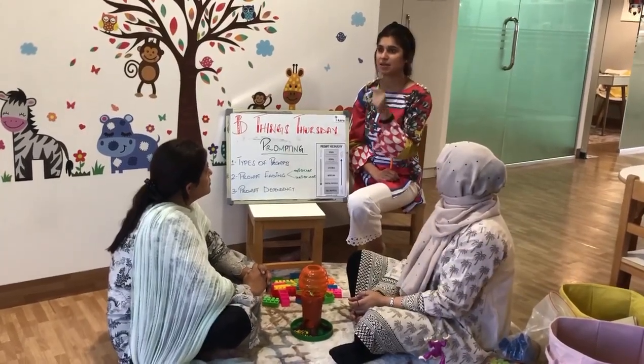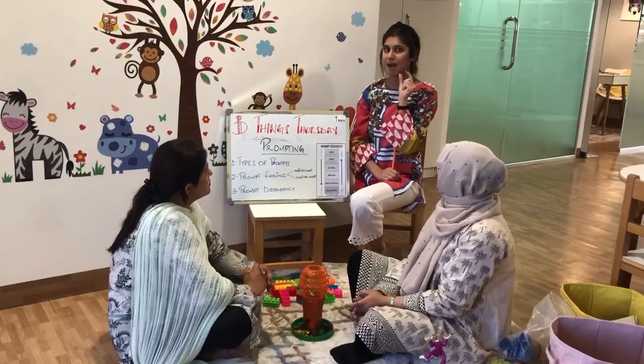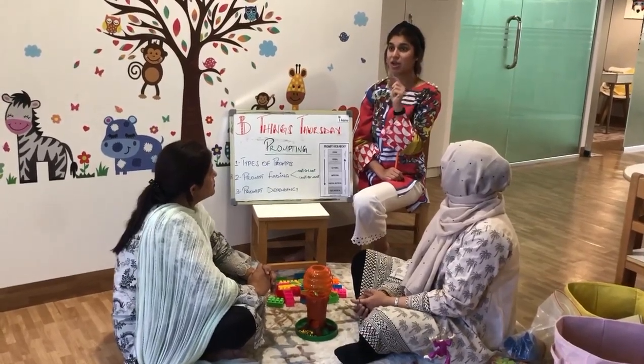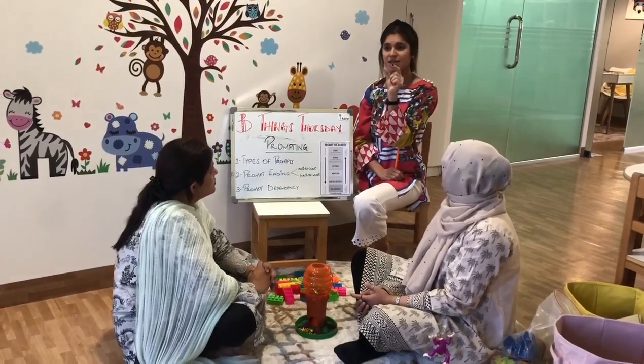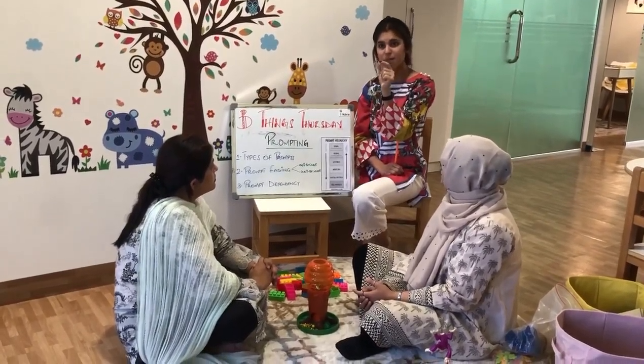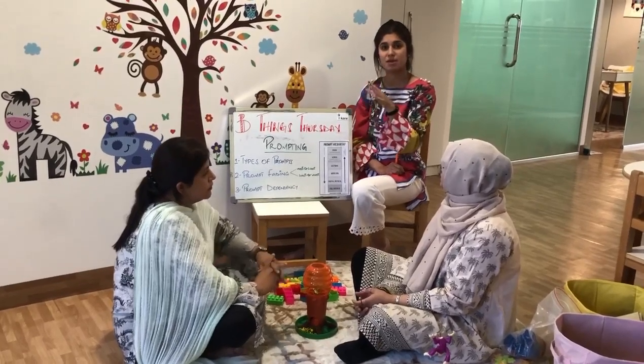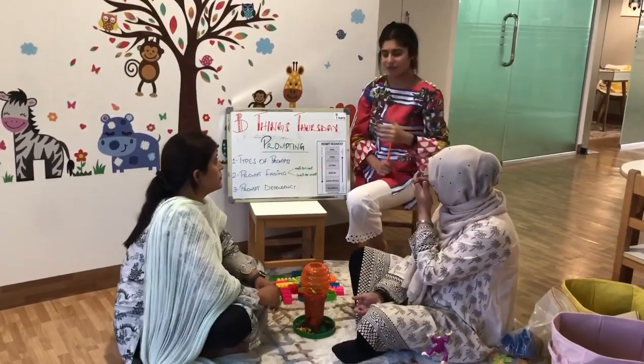Then you'll say bee, and they'll say bee. Then you're going to hold the bee back, and you're not going to say the item and see if the child themselves say bee. That is when the child learns to request for the item under the presence of the item and not the verbal prompt by the therapist. So that is also a fading of prompt levels.